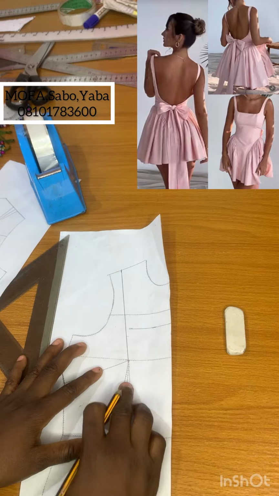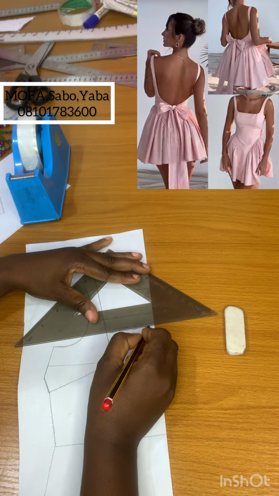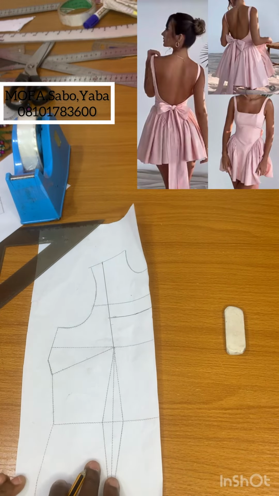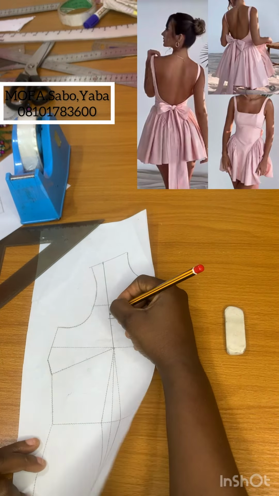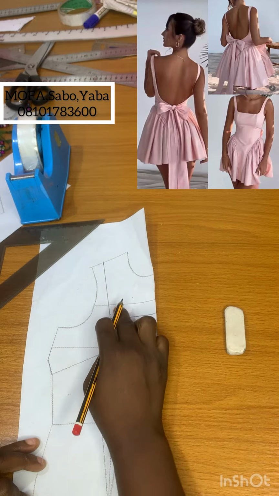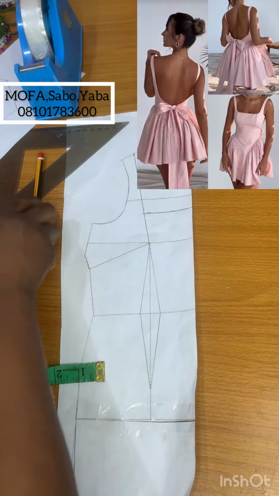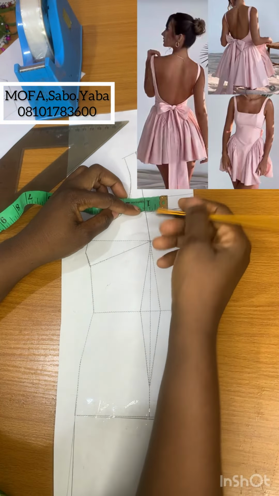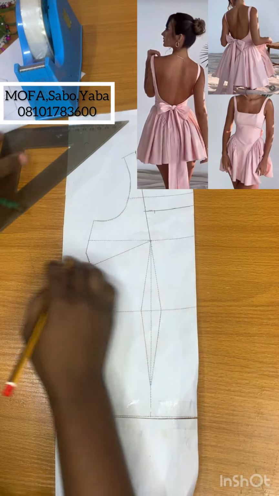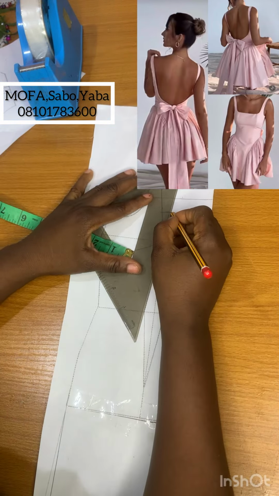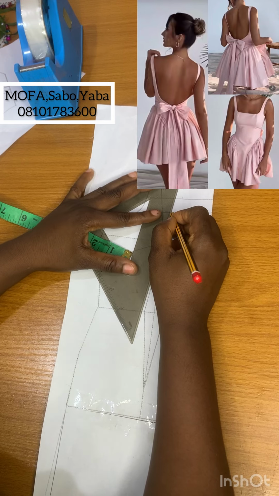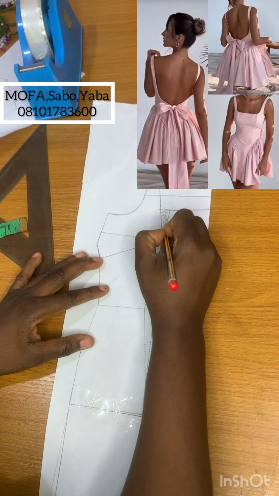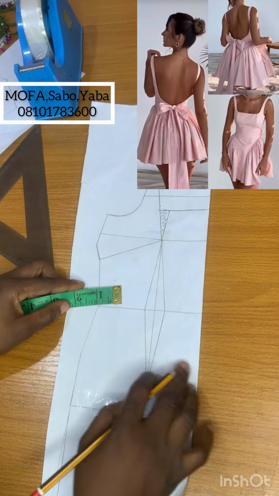Now that you've connected the shoulder to the bust point, make sure that your straight line at the neckline is touching that slant line. After that, because you don't want the neckline to gape, you're going to contour it. From that point where it touches the line coming from the shoulder line, you're going to come in by 0.75 or 1 inches to contour that part, so that when you wear this dress, the neckline will not be open, it will relax against your skin. What we call this in fashion is the neckline tightening.